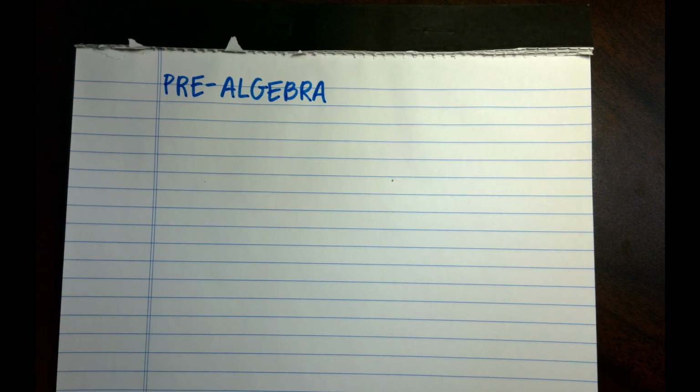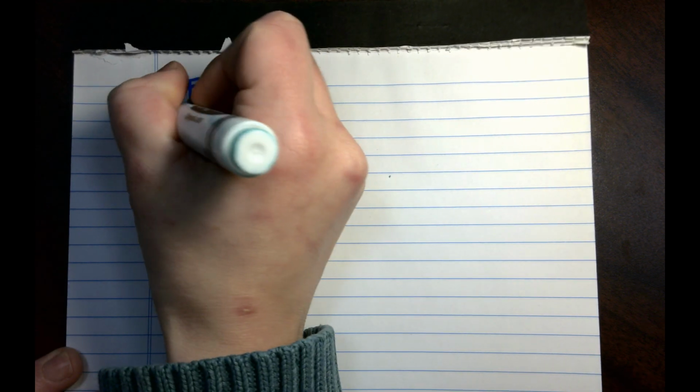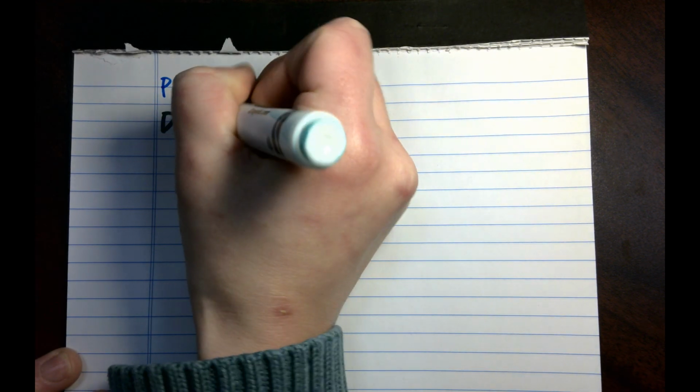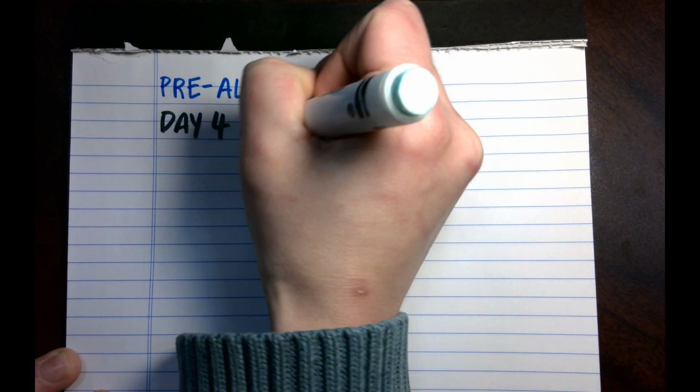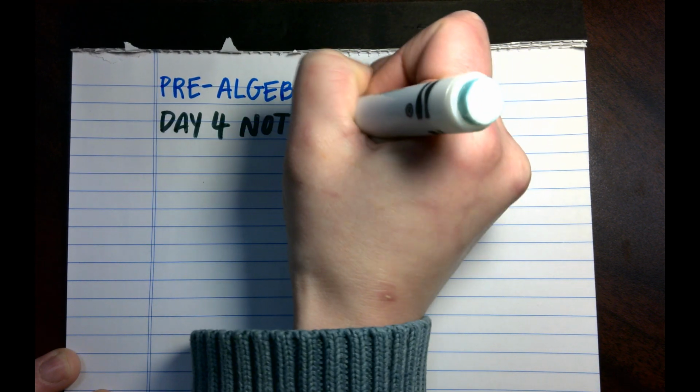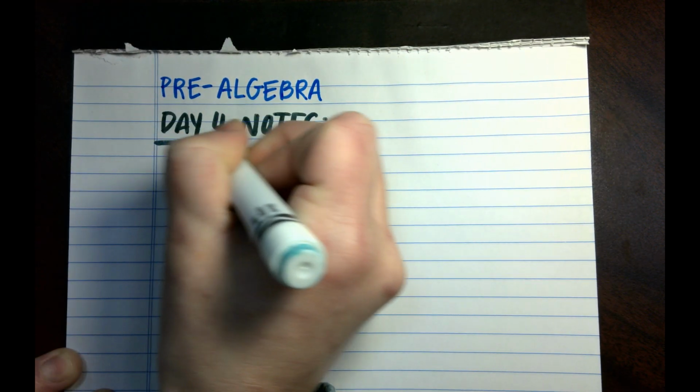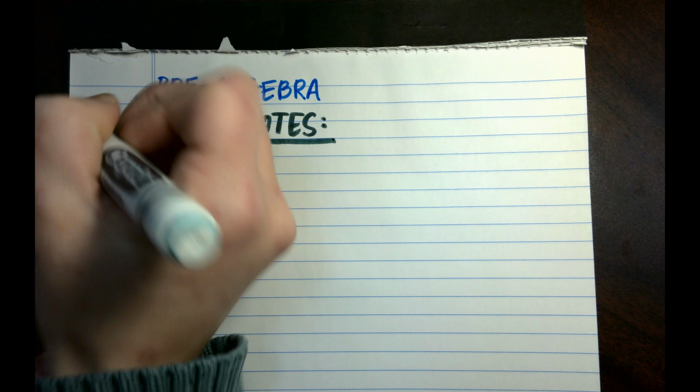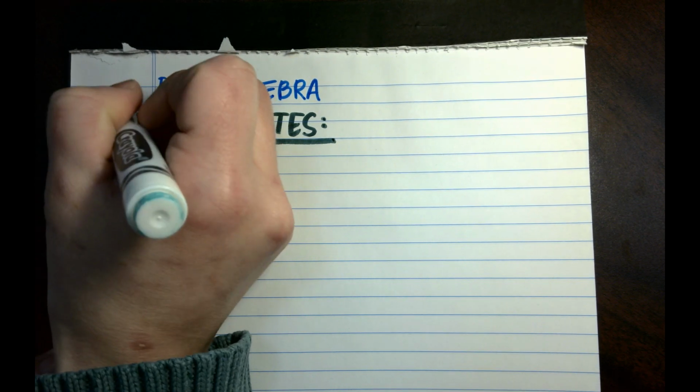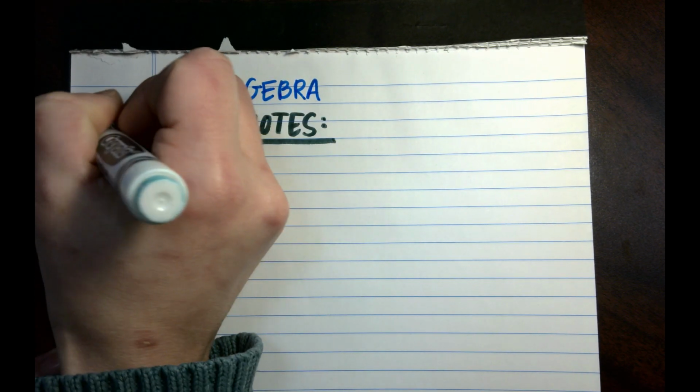All right, so here's some notes. I'm going to label my paper. This is just how I'm keeping track. If I don't label my paper, I'll lose it.